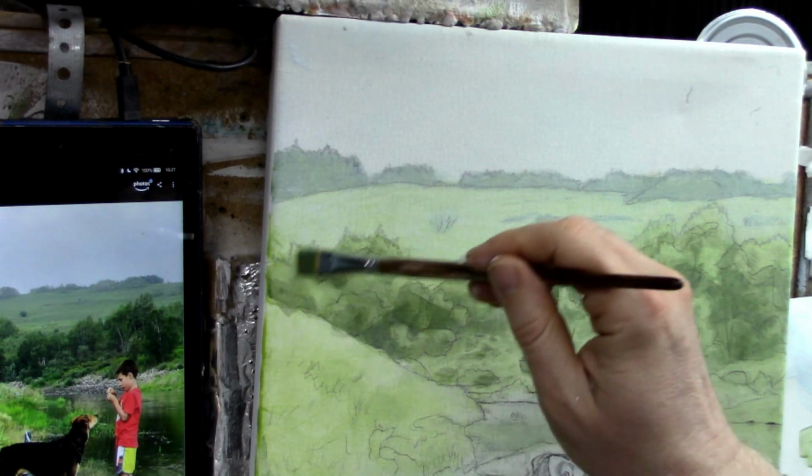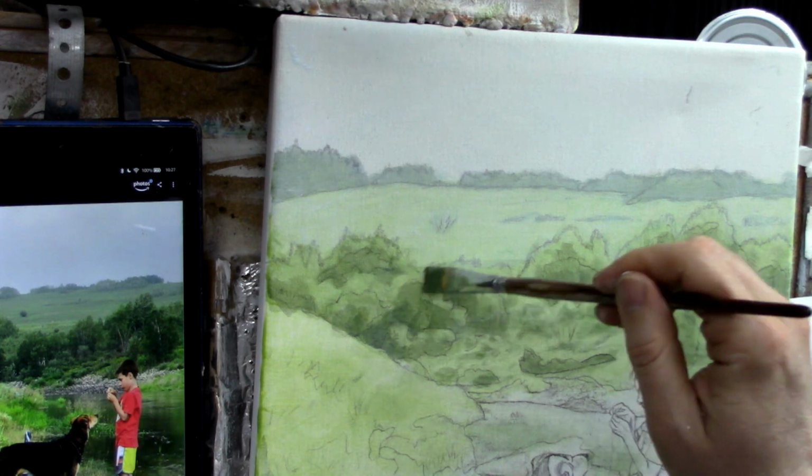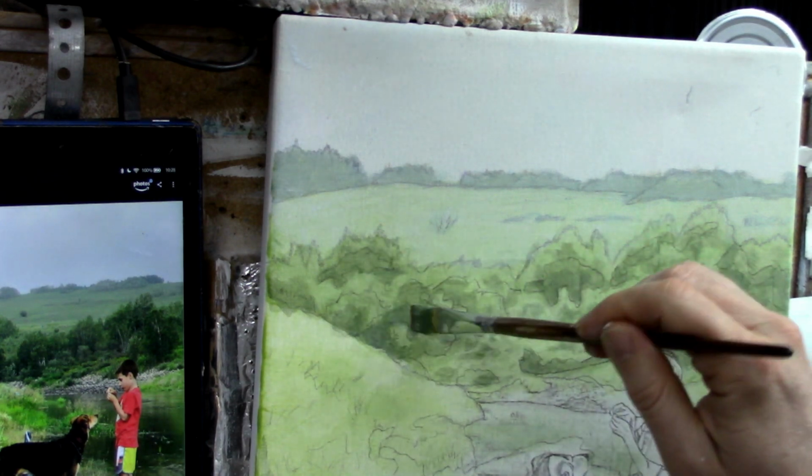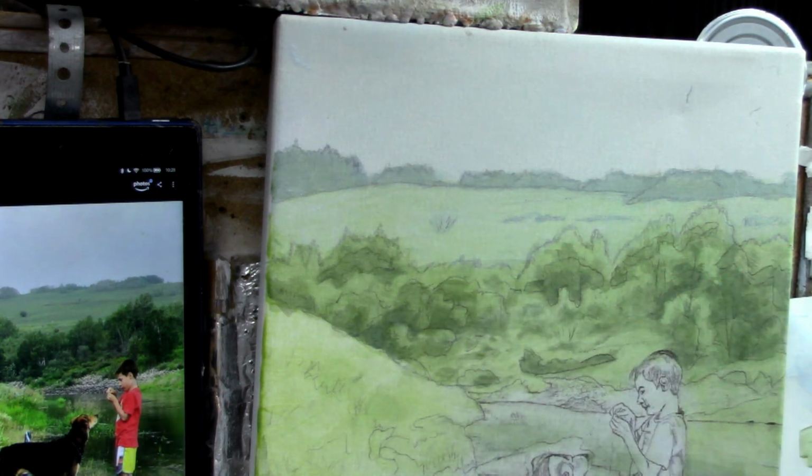So we use short, choppy brush strokes, kind of lift up at the end, and this is how you get a nice smooth application, because it's very frustrating for a lot of painters to deal with acrylic because it dries so quickly.